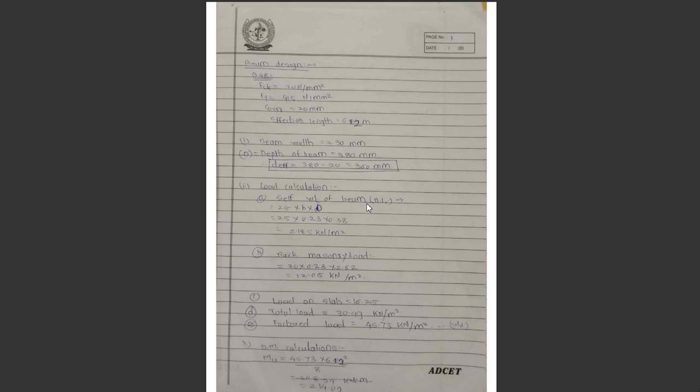First of all, self weight is calculated as 25 into b into capital D. Here b is equal to 0.23 meter, that means beam width. Here capital D is overall depth. After that, brick masonry load is calculated here, and load on slab, this value has been taken from a table, 16.25.